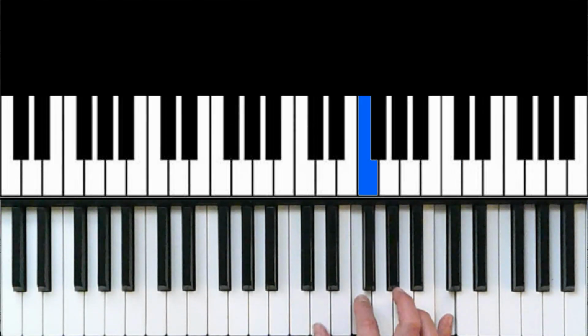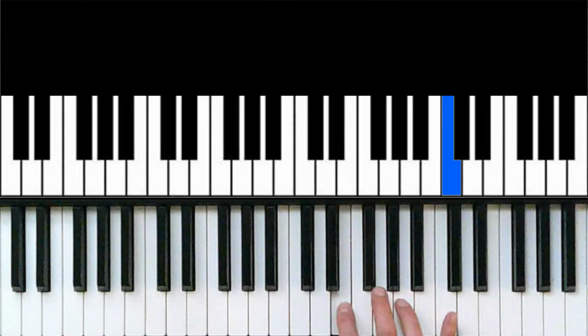Now in the right hand, I play this top note here first, and then I go. So I start two notes up on this G, I go down to F, but then I skip down to D, come back up to E. Let me play that one more time.